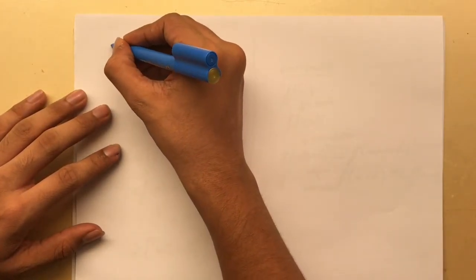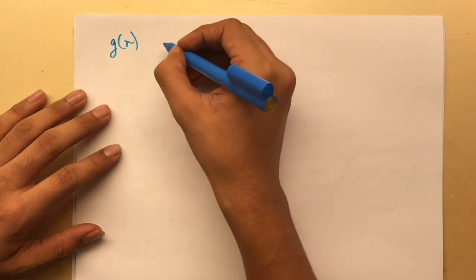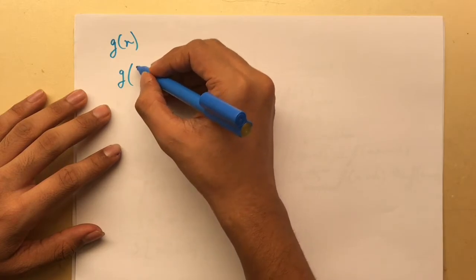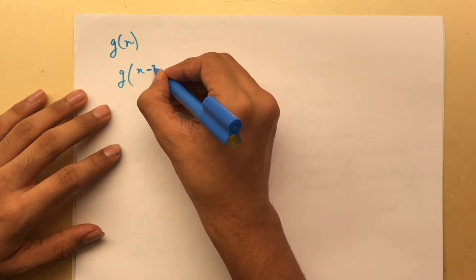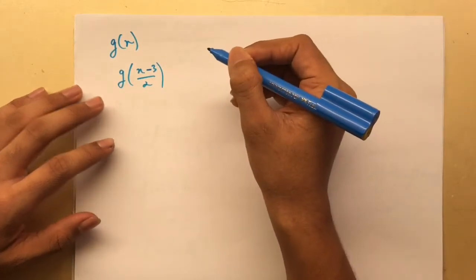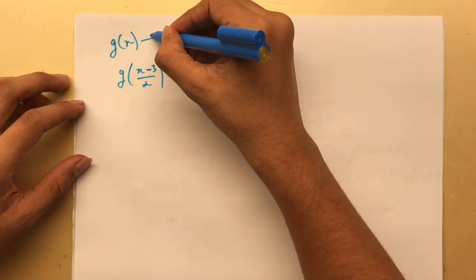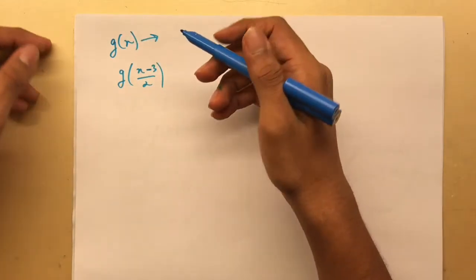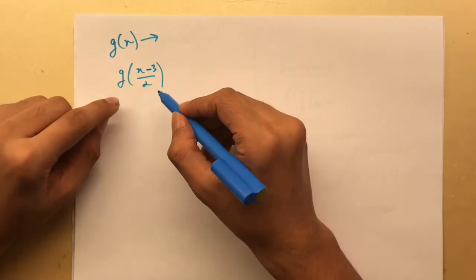So now let's say I had a function g of x, and I've been given the function g of (x minus 3) upon 2, and suppose you've been given a graph of this, and the question asks you to draw a graph of this.